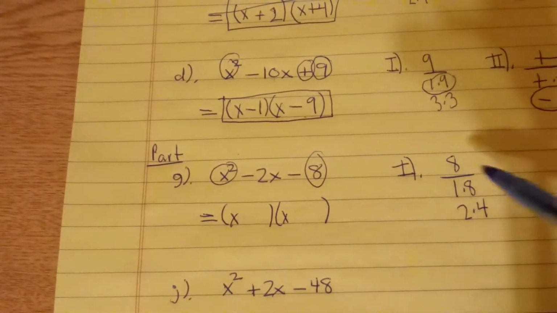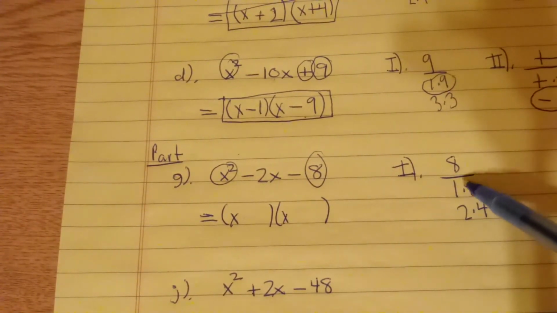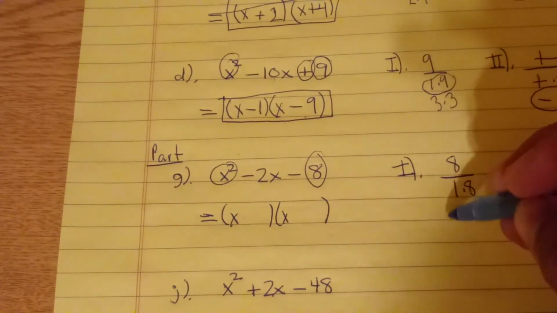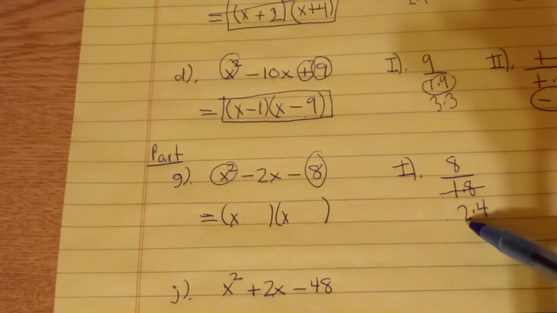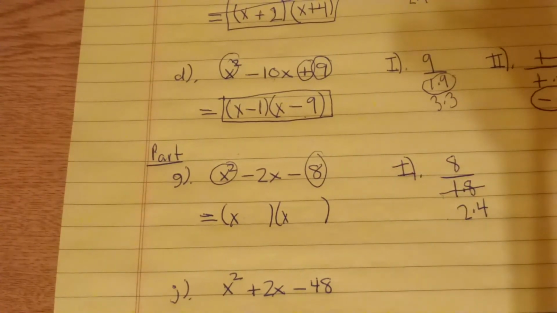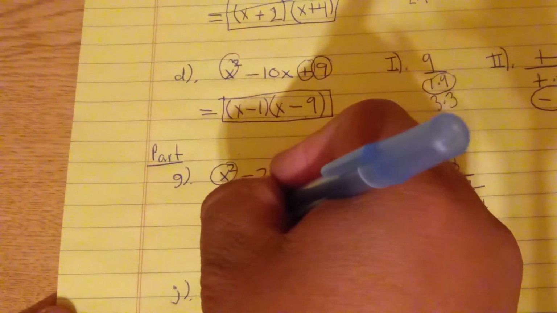Well, if we add the 1 and the 8, that gives you 9. If you subtract them, that gives you 7. So obviously those two can't be it, so you scratch it off. Next you have 2 and 4. If you take the difference of those two, it does give you 2. So 2 and 4 will be a possibility.